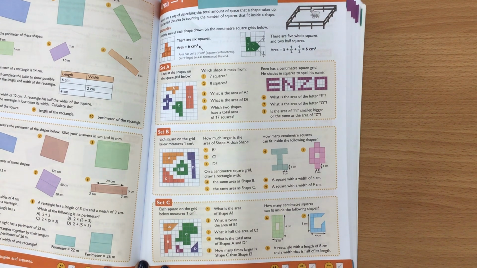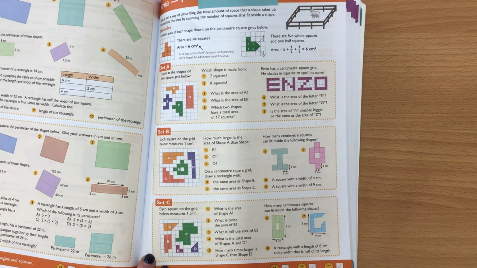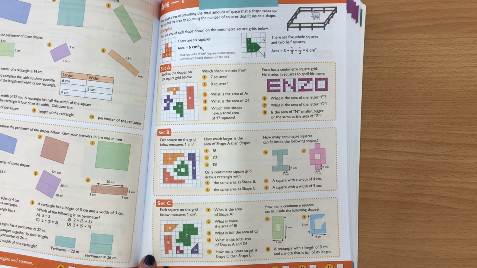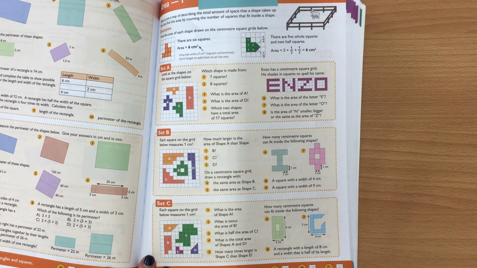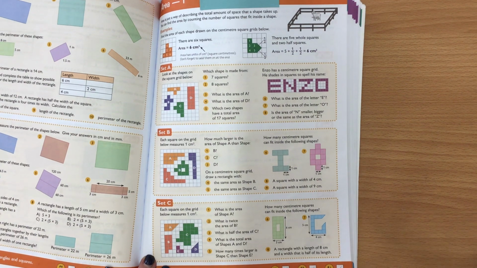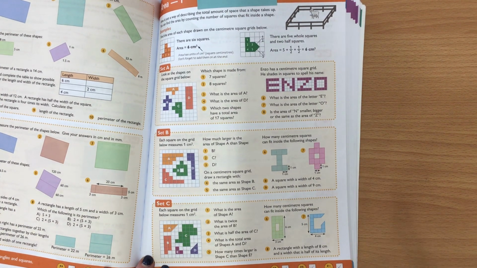You were working super hard before half term looking at our statistics topic. Now we're going to move on to something different. We're going to start looking at shape, and we're going to be looking at area and perimeter. This week you're going to be working through your purple books looking at the area questions. You've been set one page, but we'd like you to look at set A, set B and set C today.